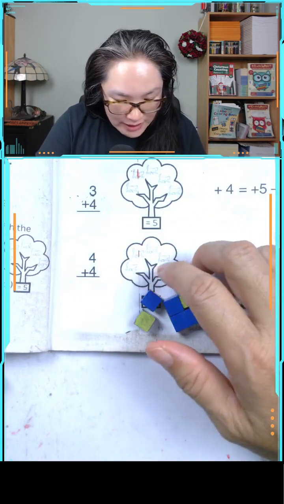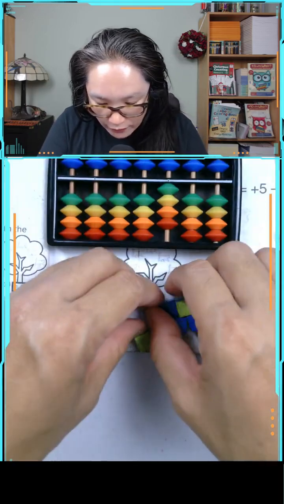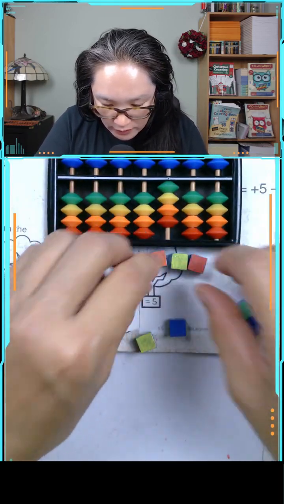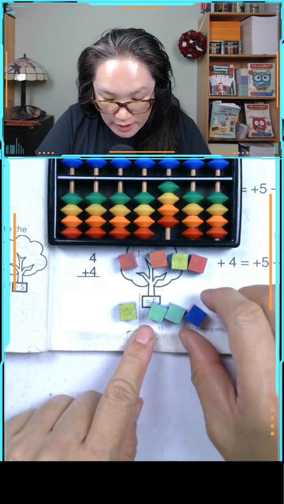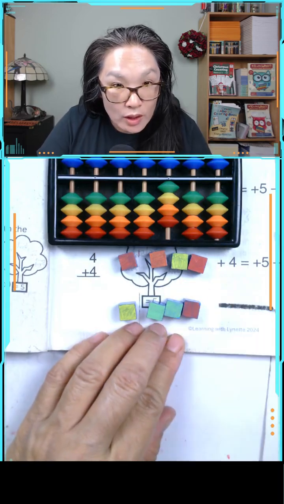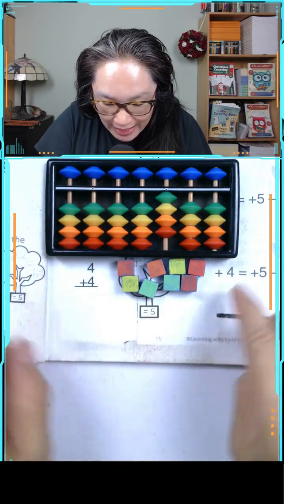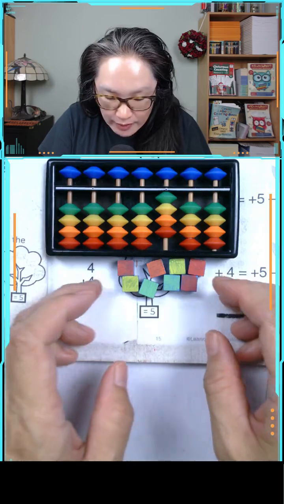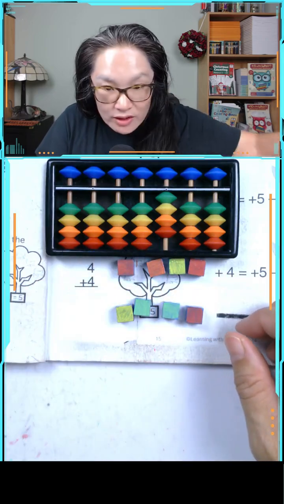So we have 4 in the abacus, right? We have 4 and then we have another 4. So we have 4 plus 4. Now, in mainstream math, what do they do? What they do in mainstream math is they combine them together and they add it. So what they do is they count up. But in abacus world, we don't do that. What we do in abacus world is we understand a concept.